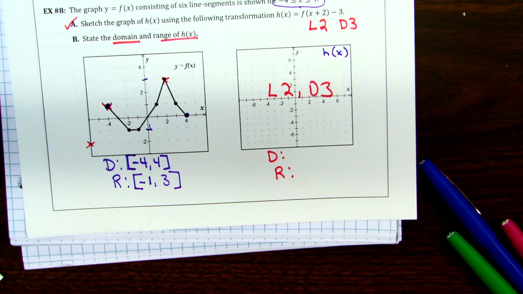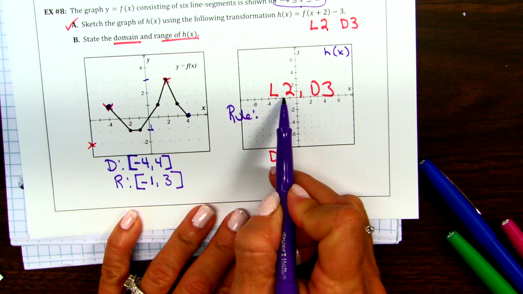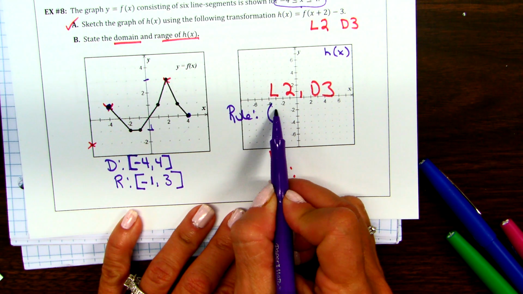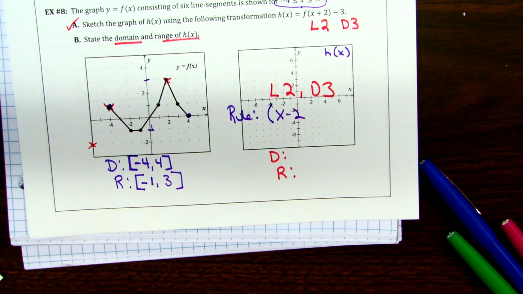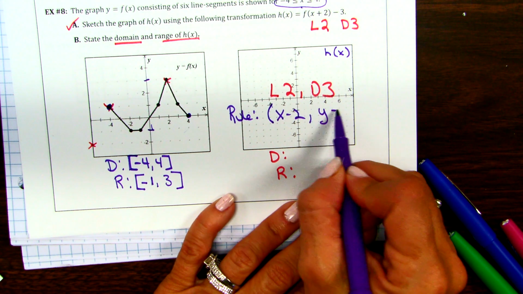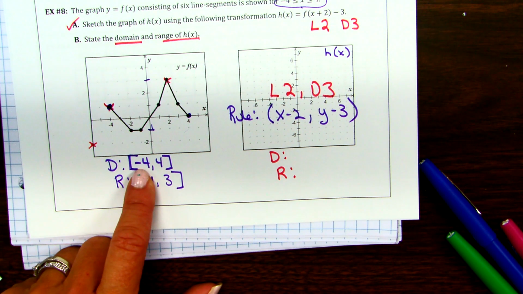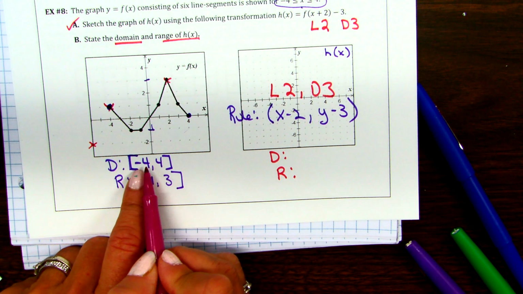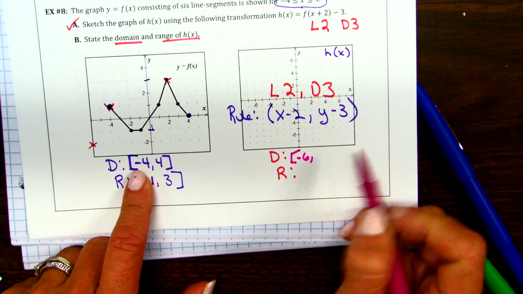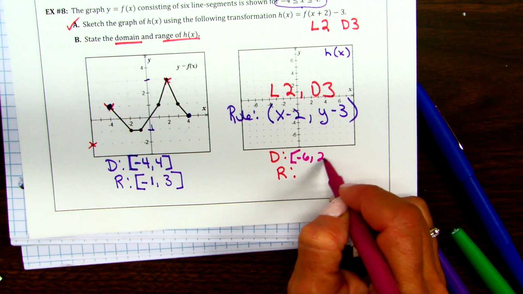Well, if you go left 2, remember how we called them rules yesterday? If I go left 2, what am I going to do to all of my x's? Subtract, right? When you go to the left, you subtract. And what will we do to all of our y values? Subtract. Okay, so -4 minus 2, so I move all my points to the left 2, I would end up at -6, and then move this one to the left 2, I'm at 4, I would end up at 2. That's my new domain.